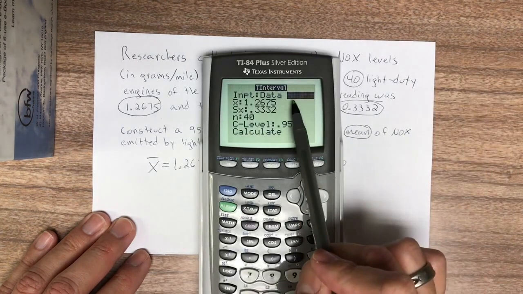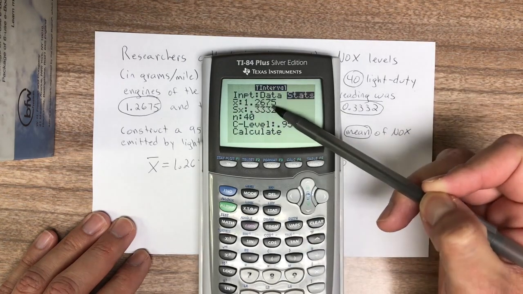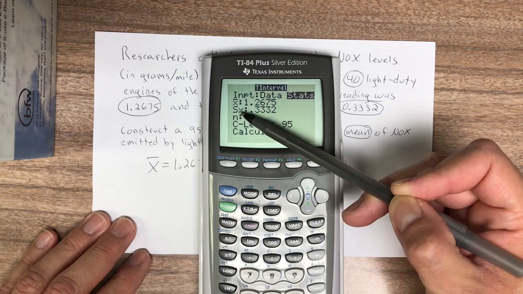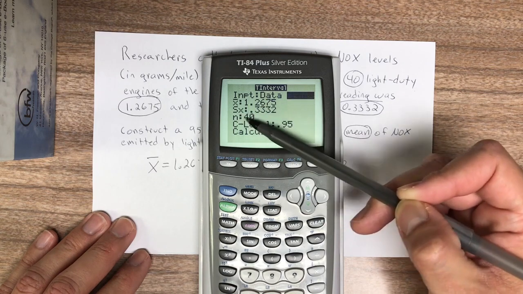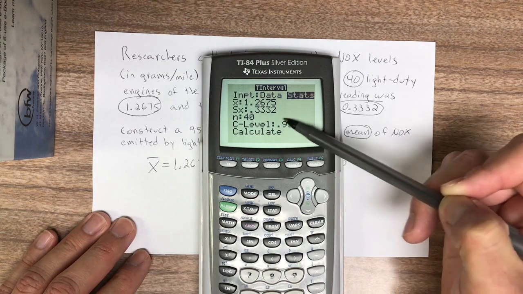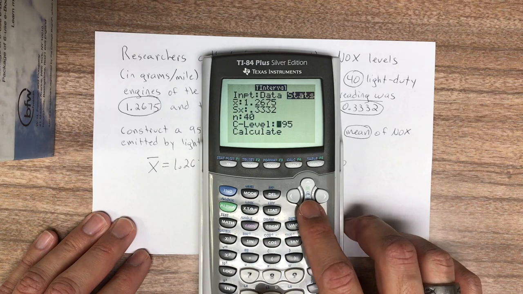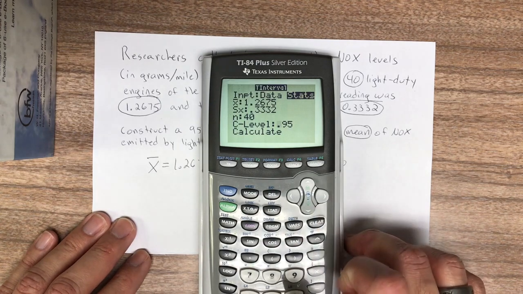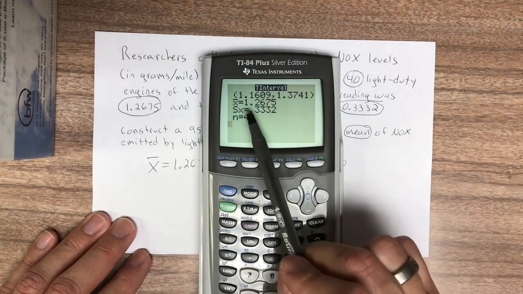So we're going to use stats right here. My x bar is 1.2675. My Sx, the standard deviation of the sample, is 0.3332. Sample size is 40, and be careful with the confidence level. We are constructing a 95%, so 0.95. You always use decimals, and then you calculate.